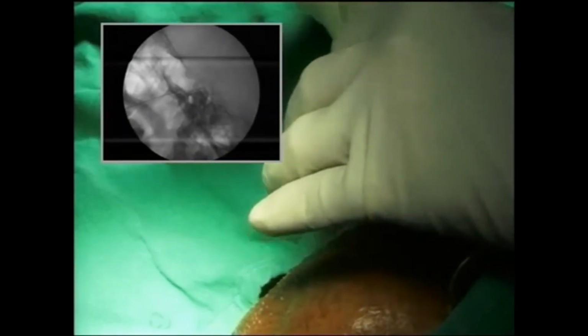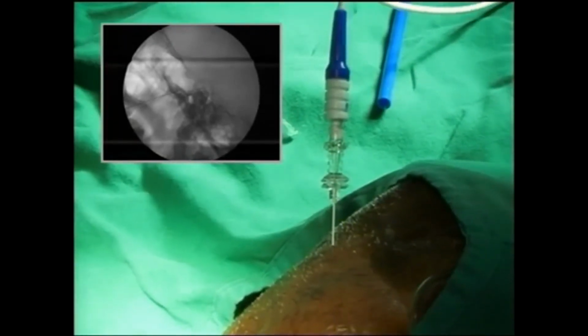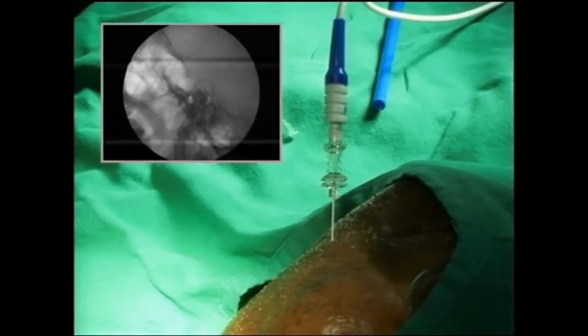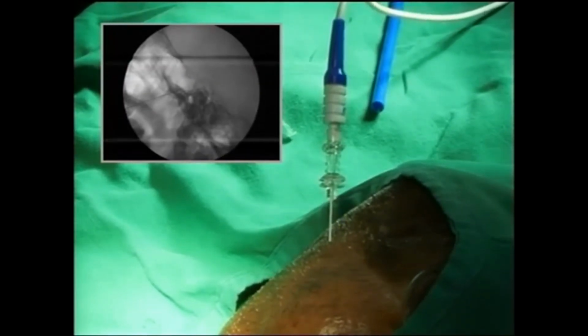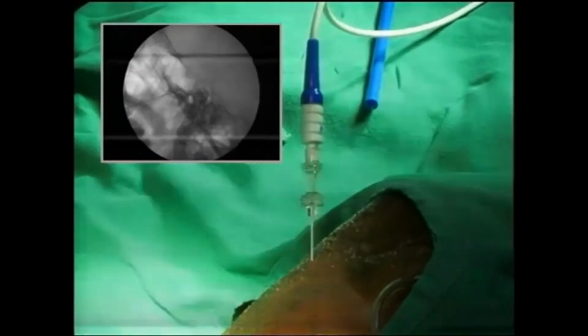Okay. So what is the next case? Spinal cord stimulation. Okay. Any doubts, Pankaj? Any questions? Yeah. Some more sedation.